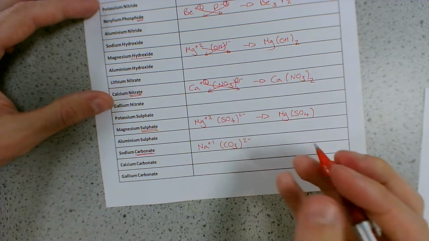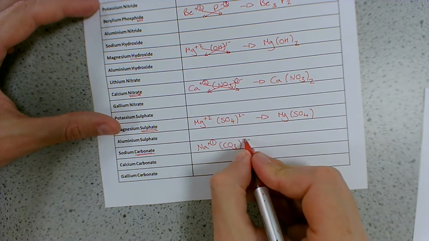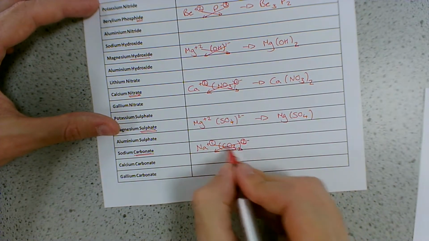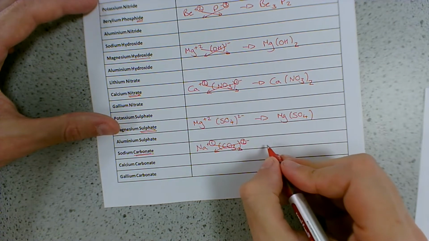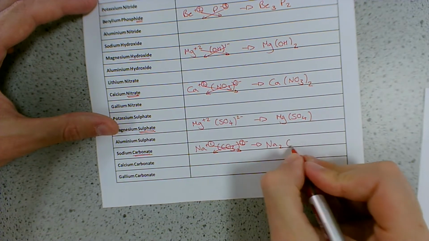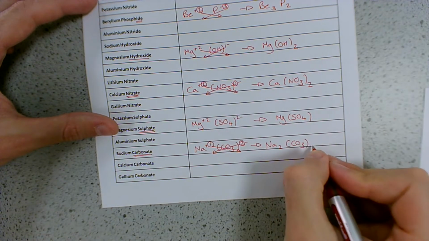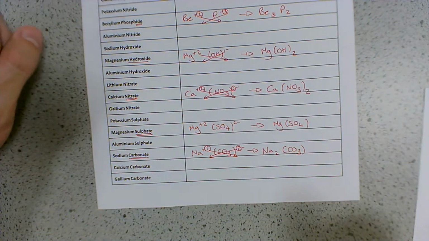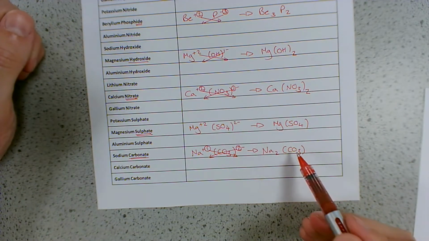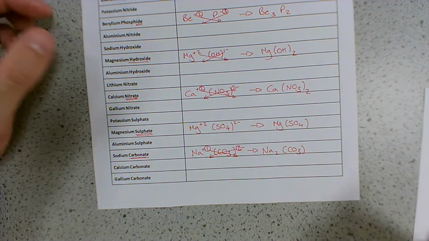+1 -2 doesn't equal 0. So again, we're going to take those numbers and move them diagonally to the outside of the bracket, giving us Na2CO3, 1. You can add the 1 if you want to, but you don't need to. And again, double check that that adds up. Well, 2 lots of +1 is +2, -2 equals 0.